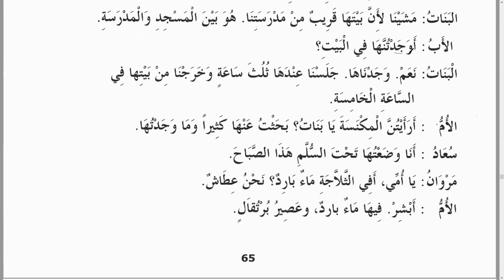So wajada is the verb and tunna is the subject. If you are not good with the past tense verb, this might be a little difficult. All this is rarely used, but still we are learning, inshallah. Awajadtunnaha, did you all find her in the house? So you went to the principal's house. Naam wajadnaha, yes, we found her. Wajadna, the verb, and ha is the object.